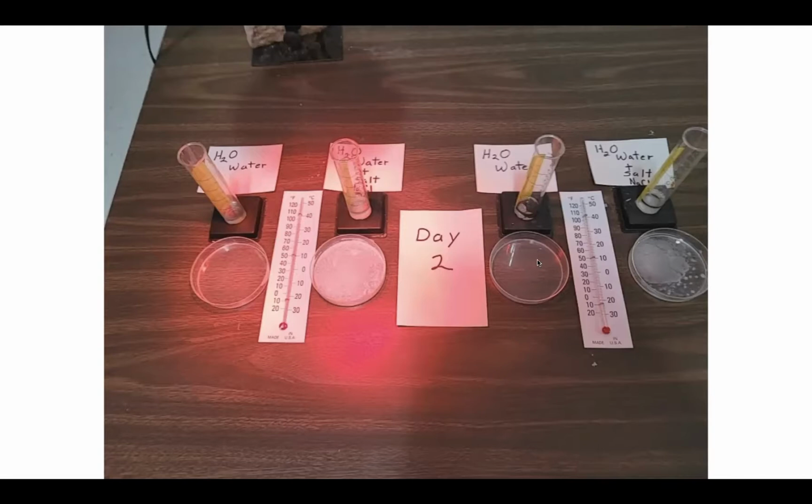Over here, water's completely gone. And then over here, guess what? We start to see more and more of the salt crystals. So definitely over here, everything was accelerated. So temperature did have an effect on the natural process of evaporation. And also the surface area: the wider the surface area and the shallower the water is, guess what? Evaporation happens very, very quickly.